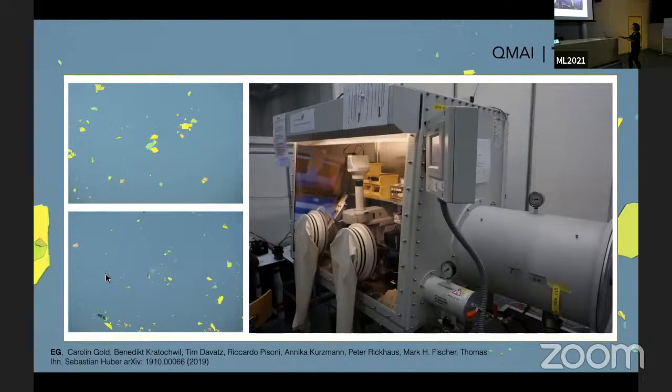On the right-hand side of the picture here, you see a glove box that inside is filled with some rare gas, so there would be no impurities sitting on the sample. Somebody puts on these huge gloves, sits in front of the microscope, and searches through these, examples on the left, pictures that the microscope would take, and just keeps manually scanning through the sample, looking for the flake that is a good one.